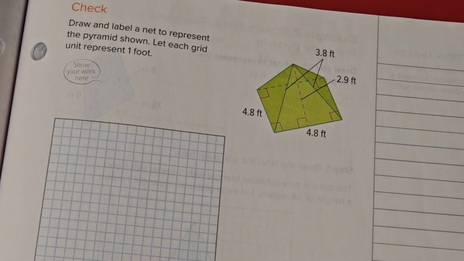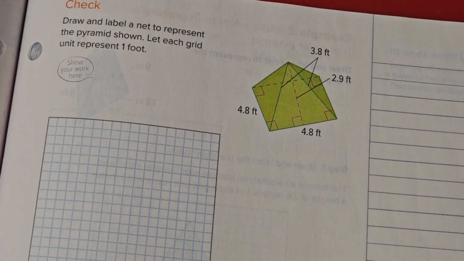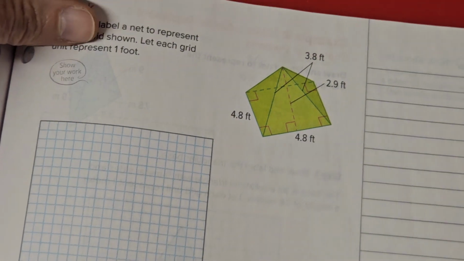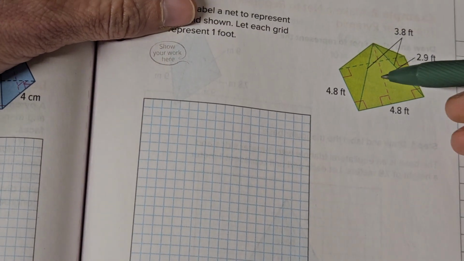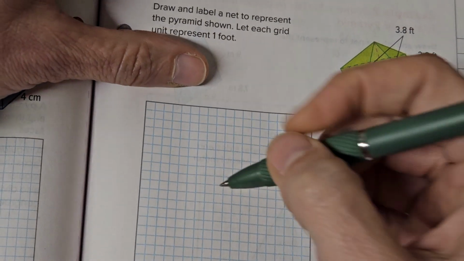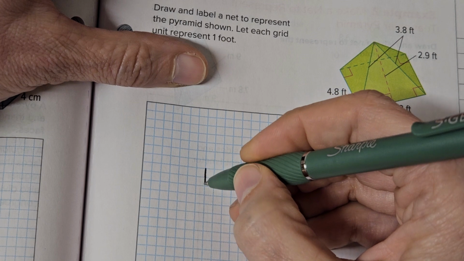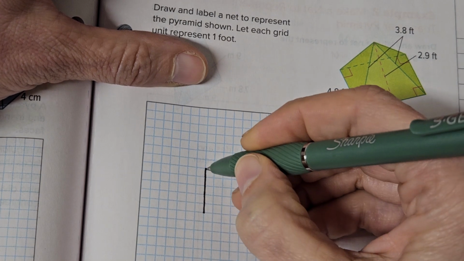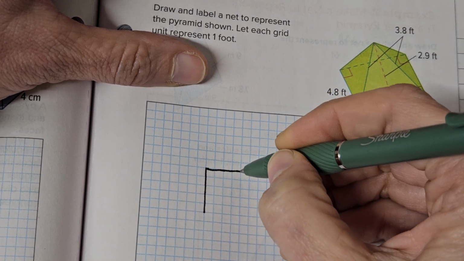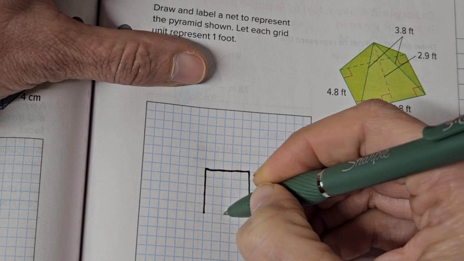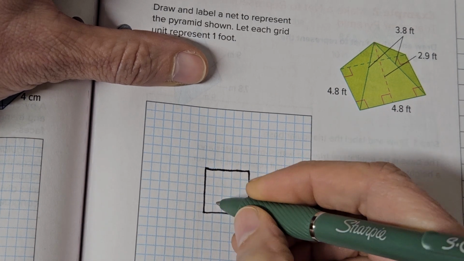All right, let's try another one. You can work through the example on your own, but let's try this one. So let's draw a net. How big? Oh, 4.8 and 4.8. Well, we're just going to kind of pretend. We're just going to go to 5. So our drawing might not be to scale, but we'll put our measurement in there.